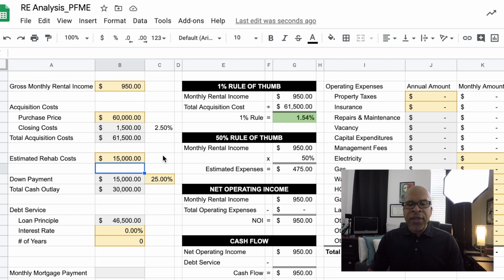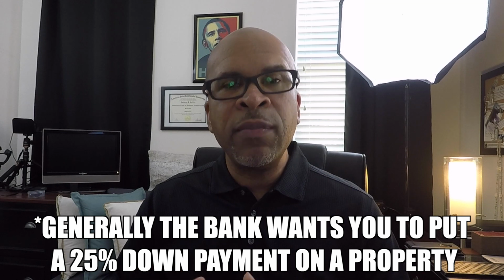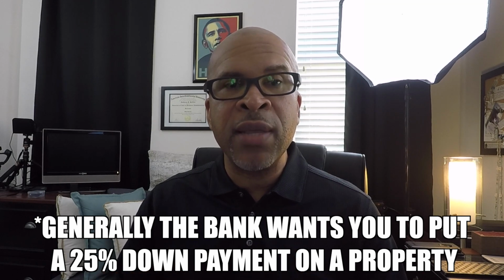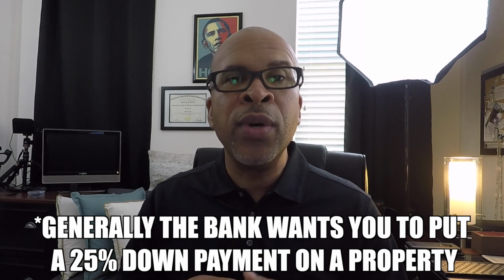So the rest of this spreadsheet indicates that I'm going to be putting a down payment on this house, and generally when you are purchasing investment real estate, you have to put a down payment of 25%. The bank wants you to have an invested interest. We'll talk about in a future video some strategies that you can take in order to invest with little or no money down. But for today, we just want to analyze the property and determine if this is worth us pursuing or looking into further.